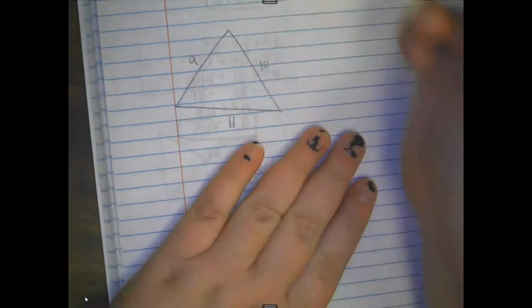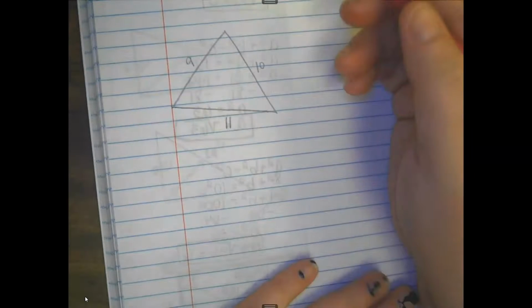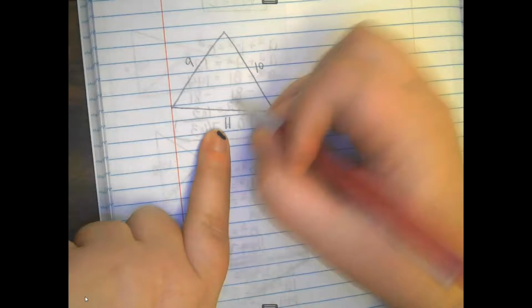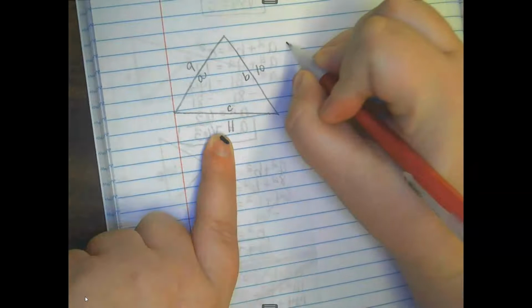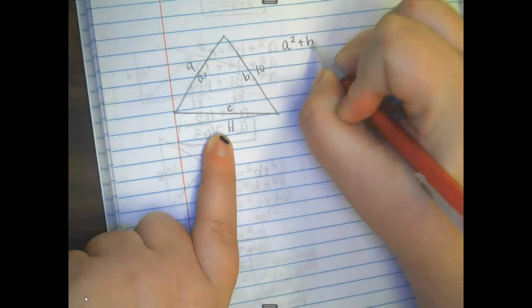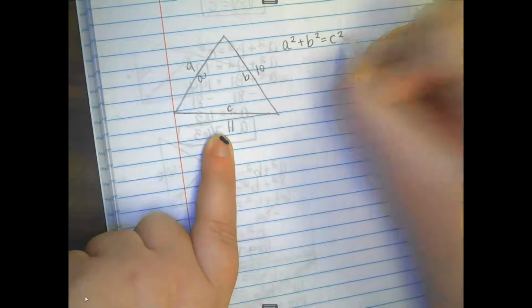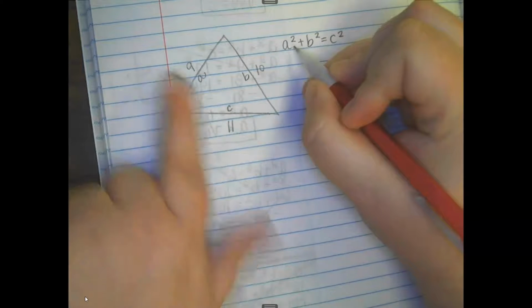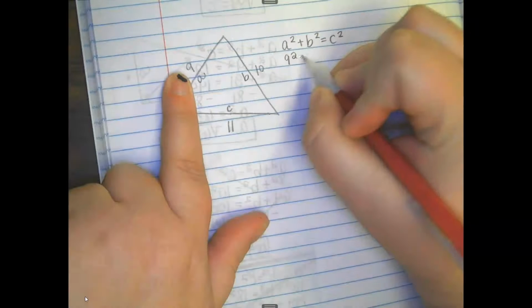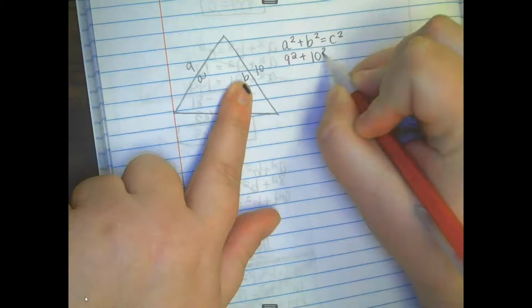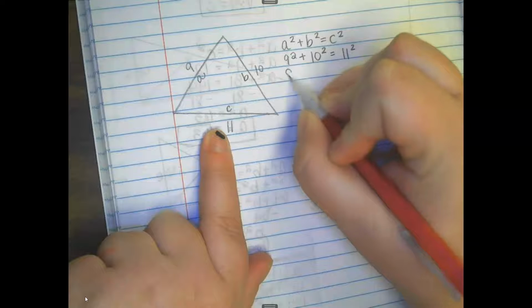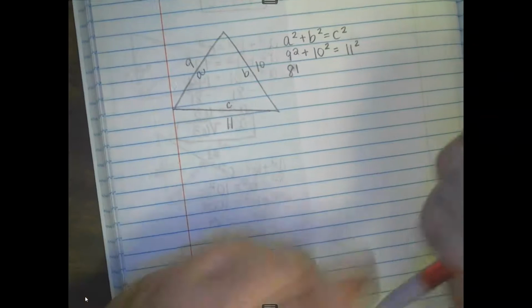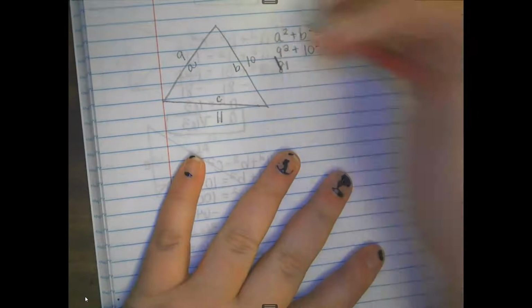Alright, so my first step is to label A, B, and C. As before, C has to be the longest, so it's 11. And the other two are A and B. So I'm going to do a squared plus b squared equals c squared. So my a was 9, my b was 10, my c is 11. 9 times 9 is 81. 10 times 10 is 100.